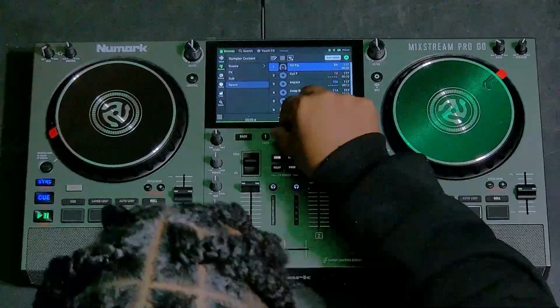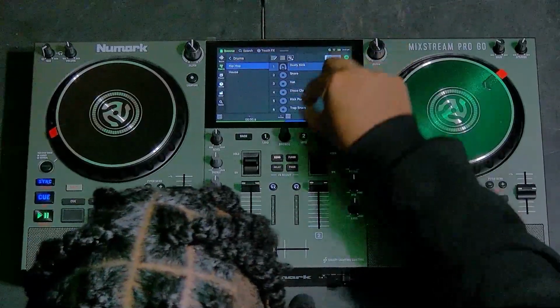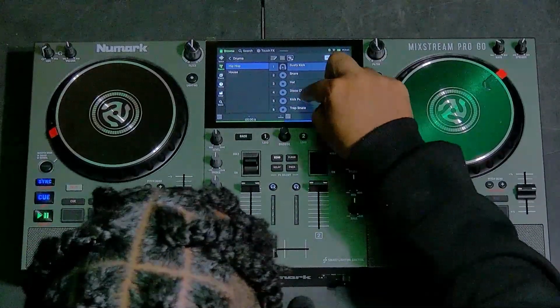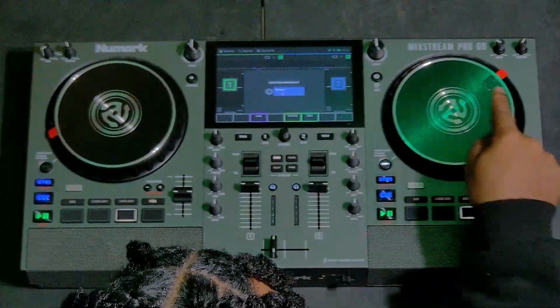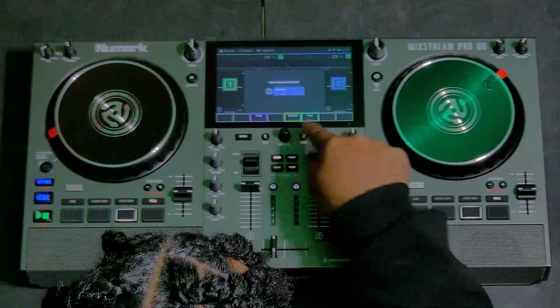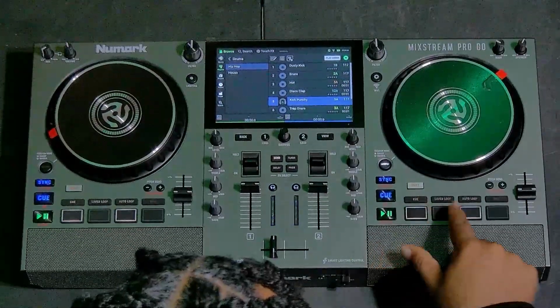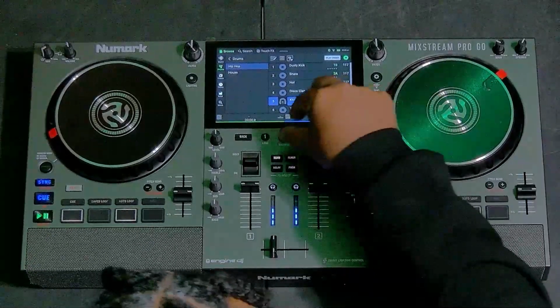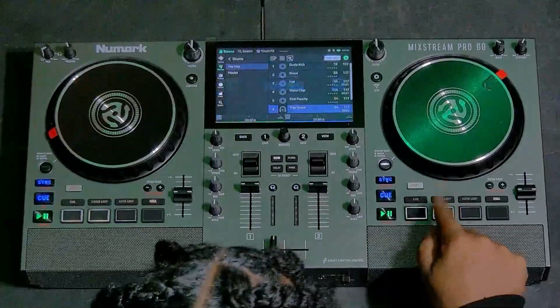So to load, let's say we want to load a drum sound. I'm going to go to drums, go to hip hop, and find a punchy kick. I'm going to double tap that or select it right there. This will ask you which deck you want to put it on or which sampler slot. So right there, I'm going to hit that. All right, if I want the trap snare, hit load again, select that pad.